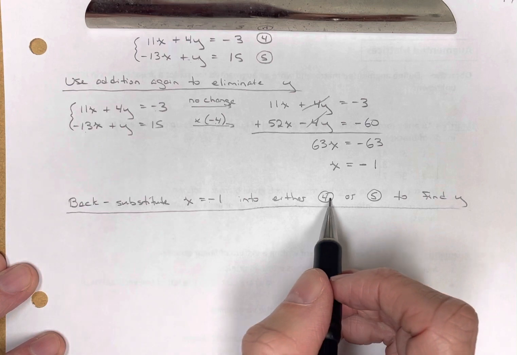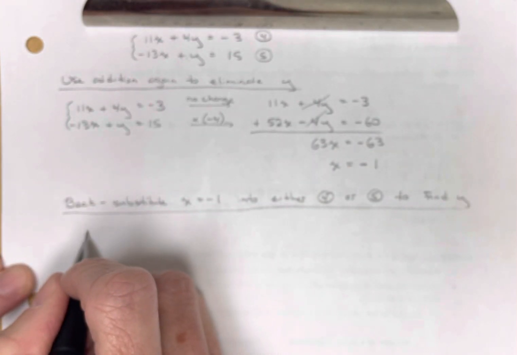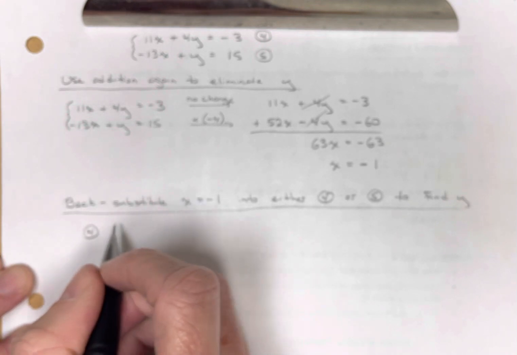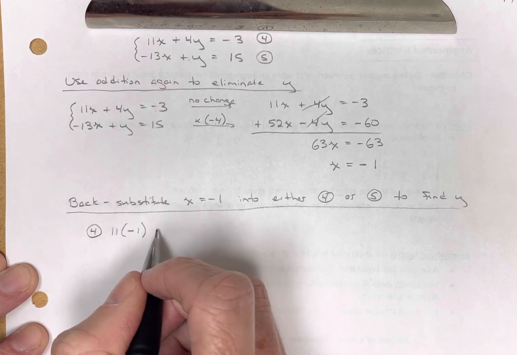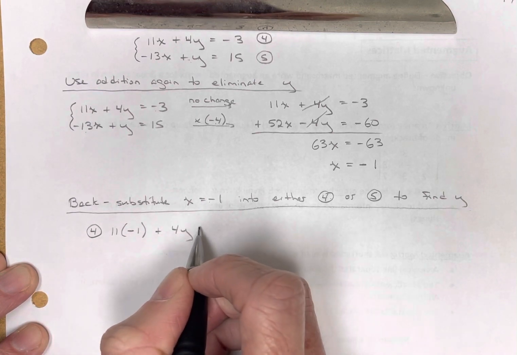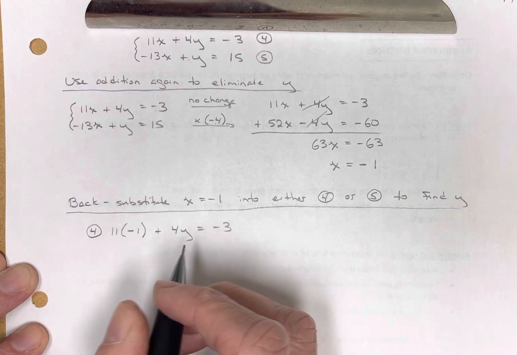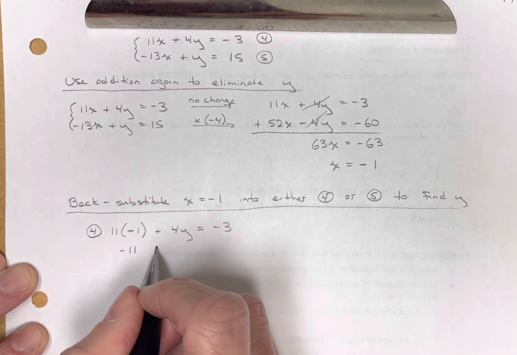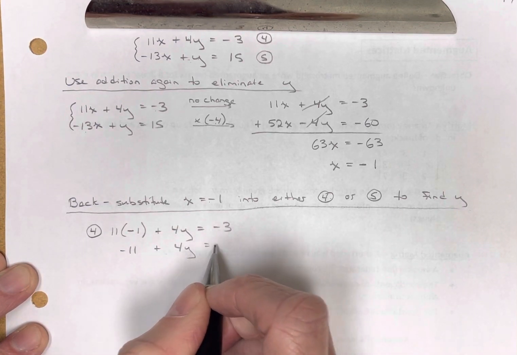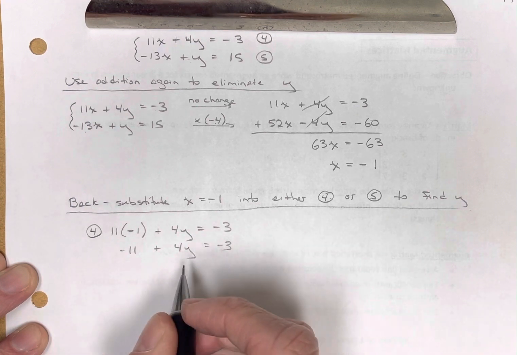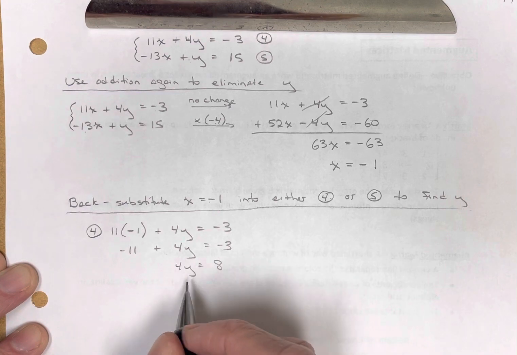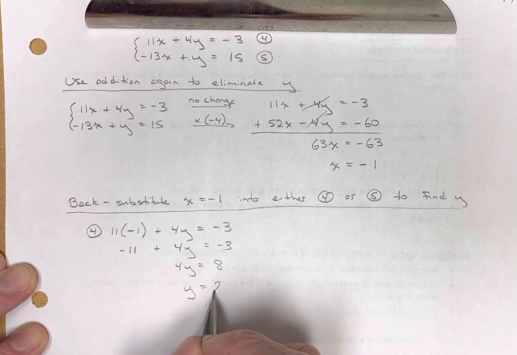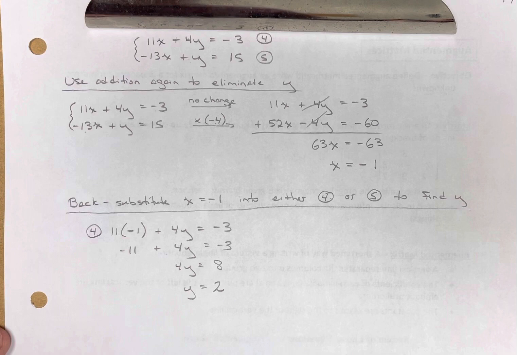Okay, we can choose either 4 or 5. I'm going to choose 4. There's no reason I'm choosing 4. I just decided that would be my choice. So 4 says 11 times x, and we think x is -1, plus 4 times y equals -3. Let's solve it. This is -11 plus 4y equals -3. I'll add 11 to both sides. 4y is equal to 8. I'll divide both sides by 4. And I just found y. y is equal to 2.